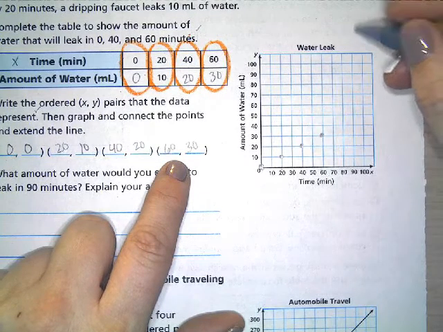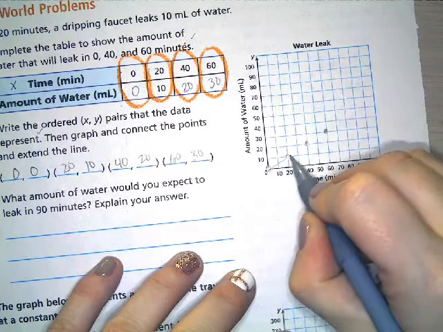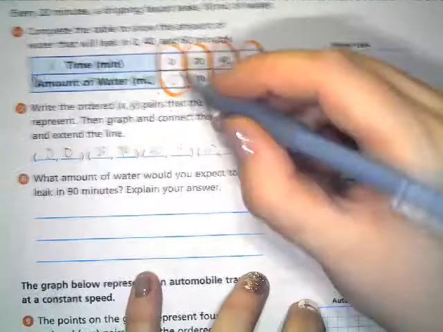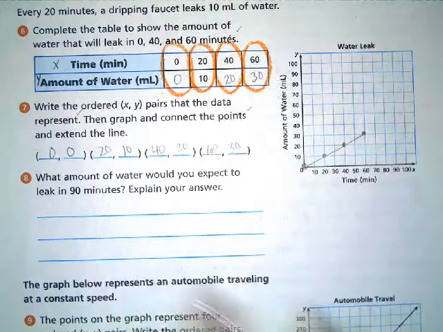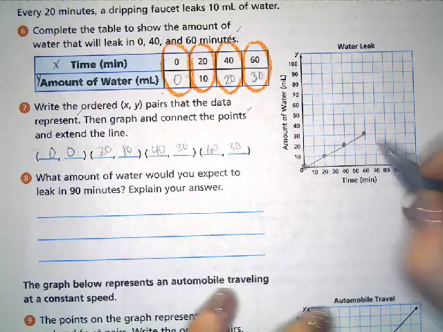Find 60, start at 0. Find 30. Oh, I can see the pattern here. This is not as steep of a line, but it is still a straight line. So you're going to connect the points.